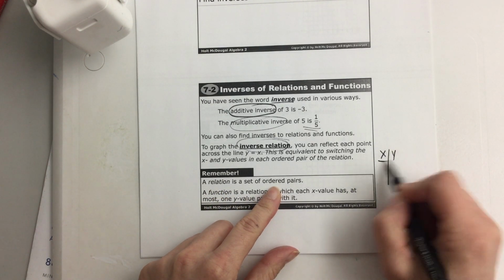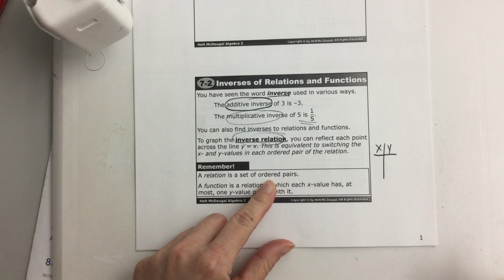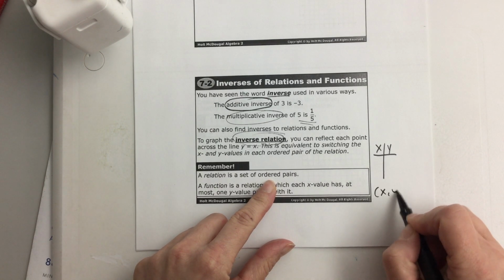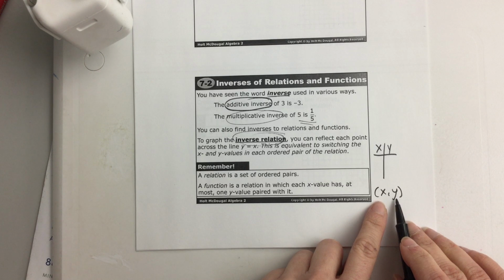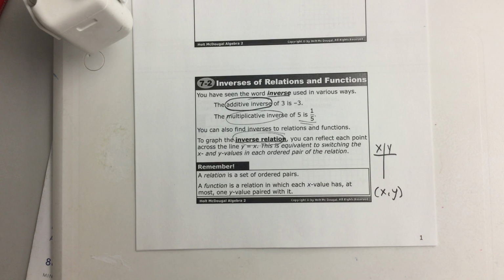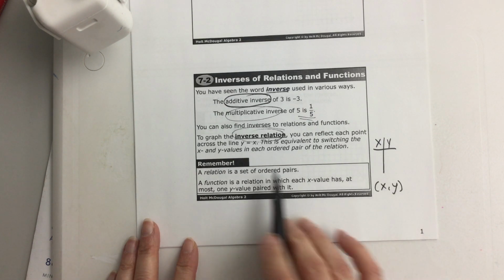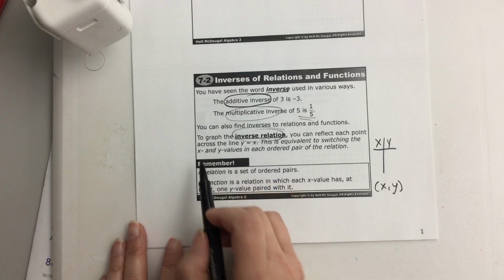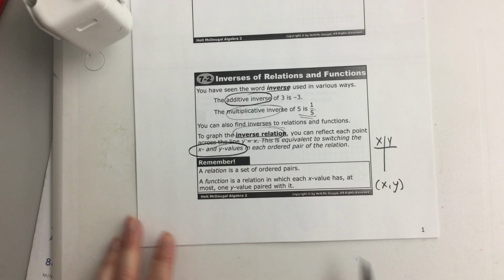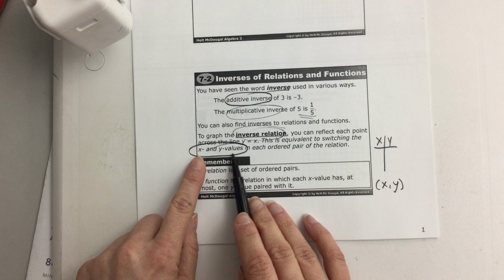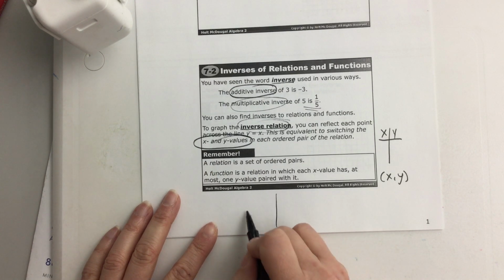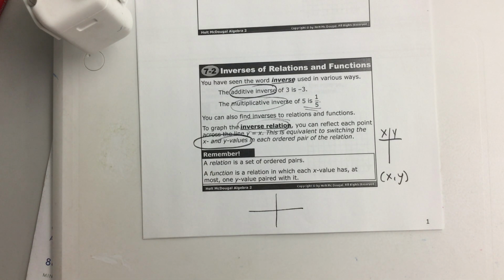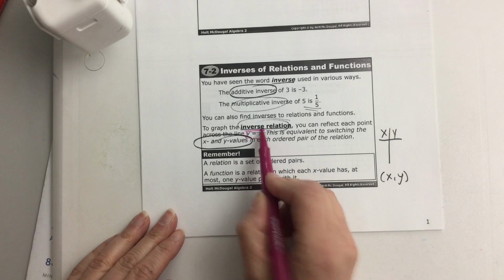So that set of ordered pairs may be represented using an XY table. Your set of ordered pairs can literally be a set of ordered pairs, a pairing of X and Y. Okay, now what happens is if you have an inverse relation, you switch your X and Y values. They switch. And graphically what happens is that you get a reflection across the line y equals x.